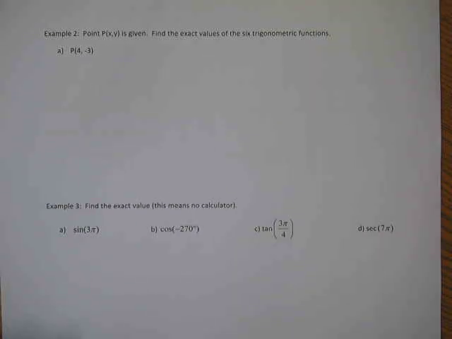Hey guys, we're gonna continue with example 2. Let's see if my microphone's working.